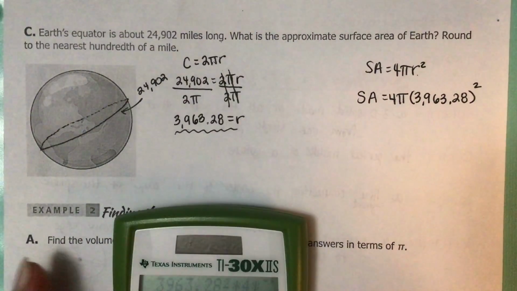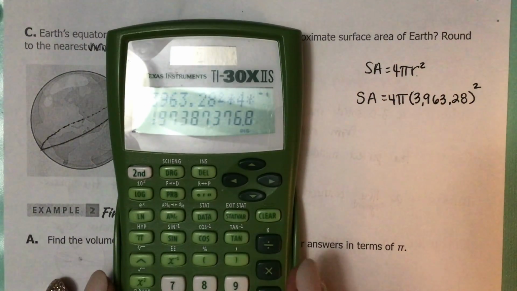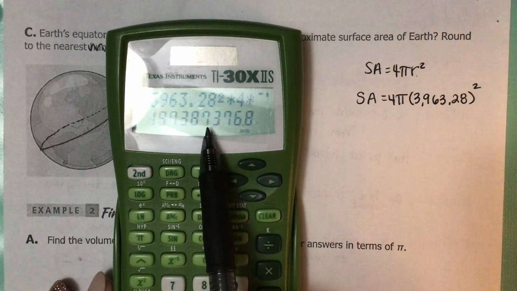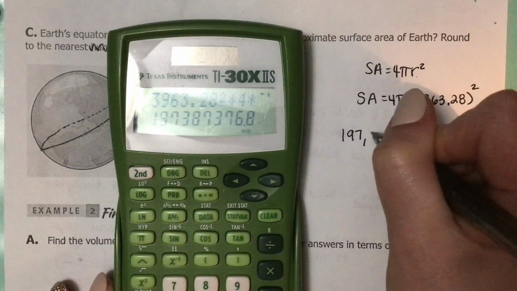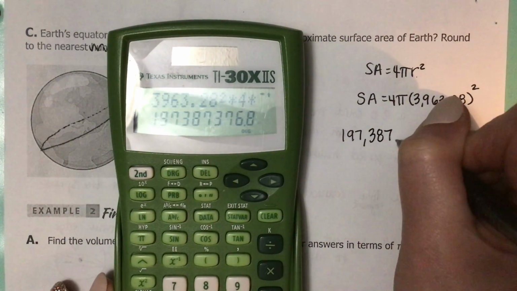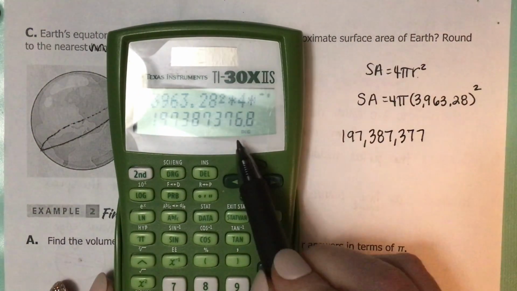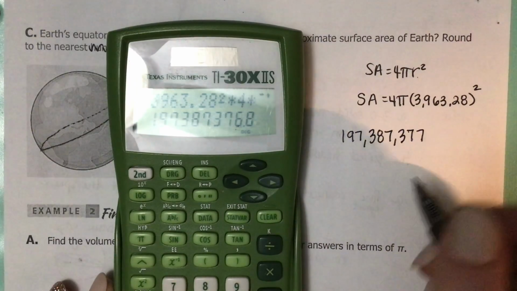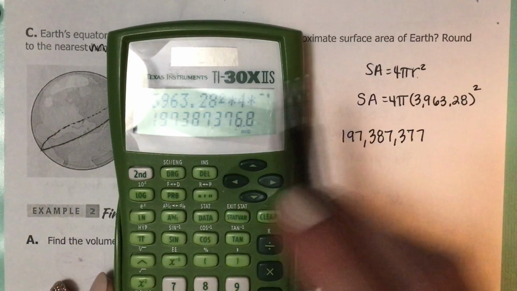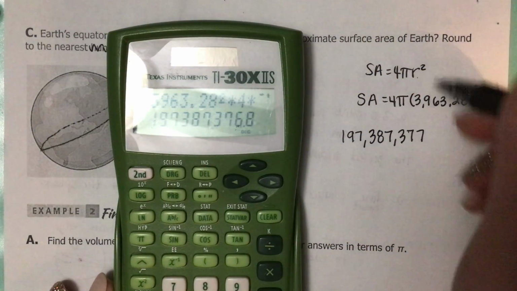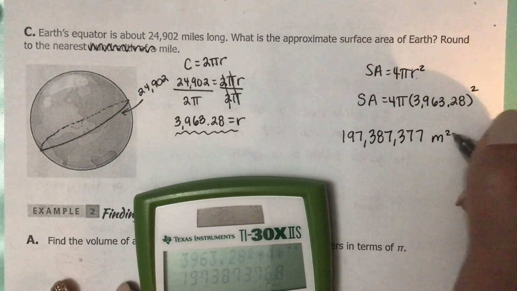So this does say round to the nearest hundredth. I'm just going to say round to the nearest mile. I think that's going to be easier for us, especially considering how big of a number this is. So I've got 197,387,377. I'm rounding this 6 up because of that 8 right there. Awesome. And then that's going to be, we were working in miles, so square miles.